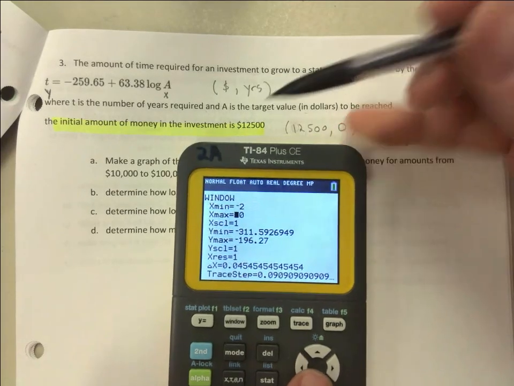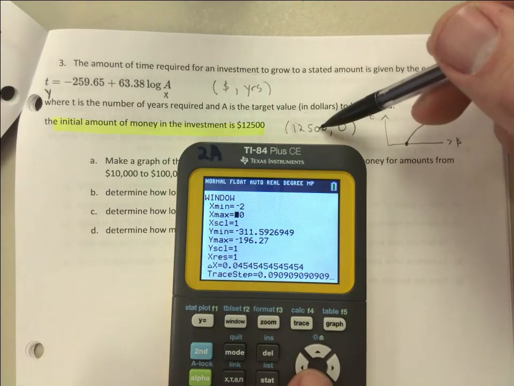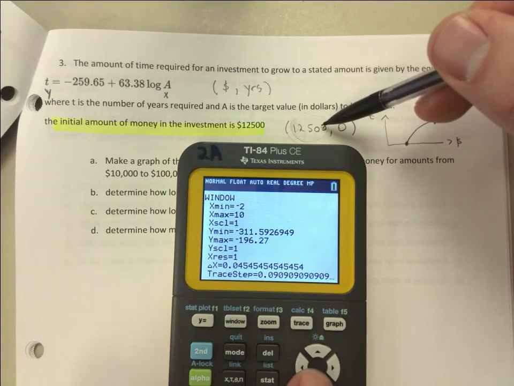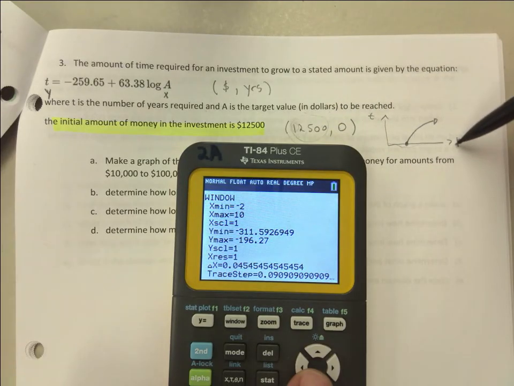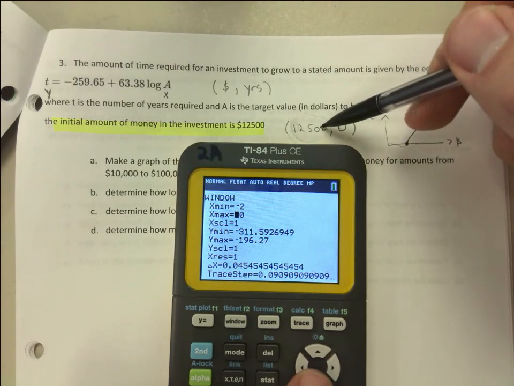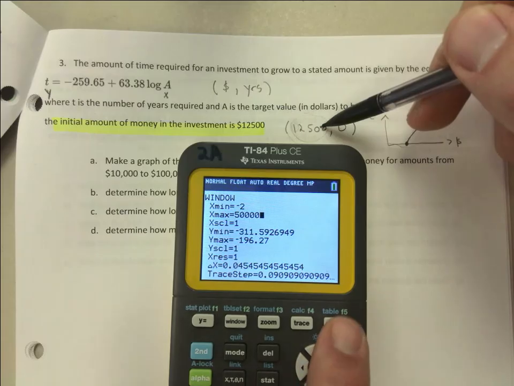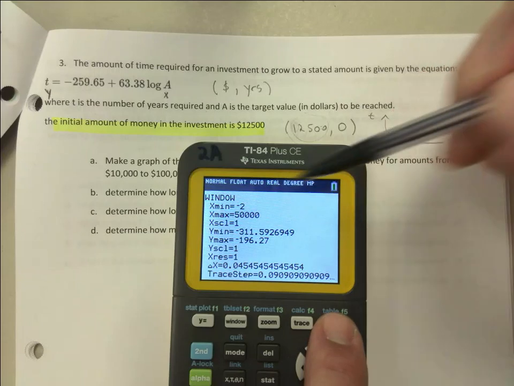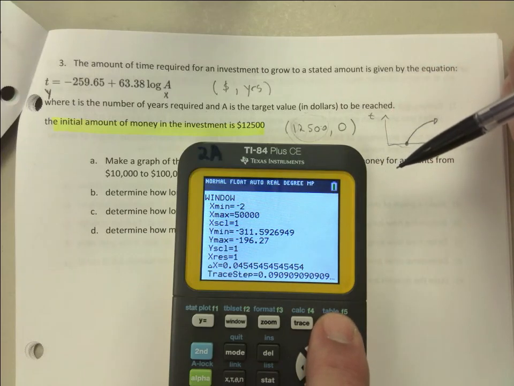I know that the initial amount is 12,500, so my x-axis should be seeing way more than just 10. I'm actually going to type in $50,000 or something like that, way beyond the 12,500 that I start with. So let's try that first. X max 50,000. Hit graph.